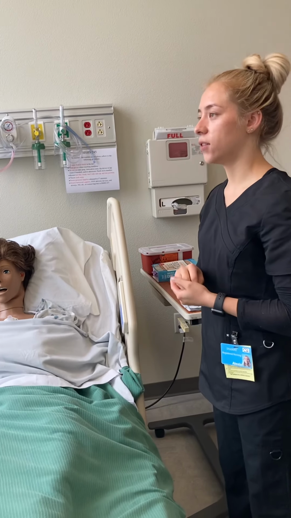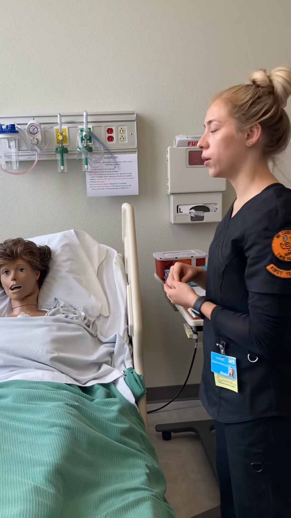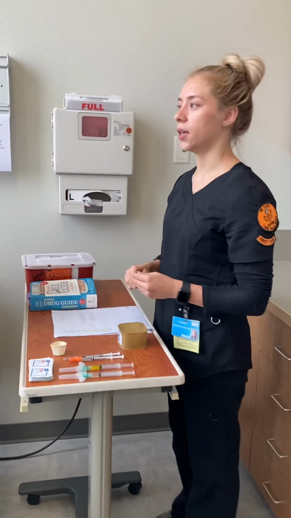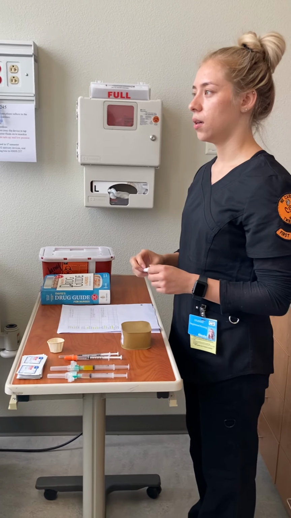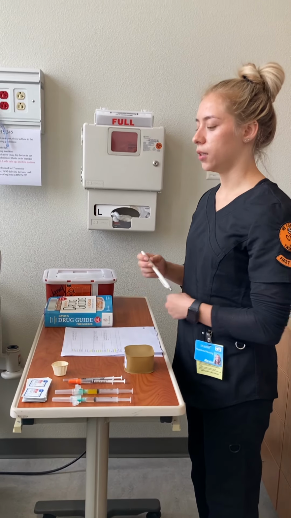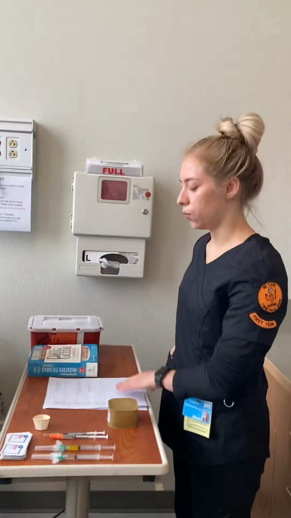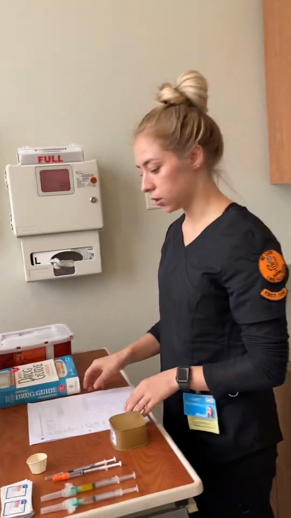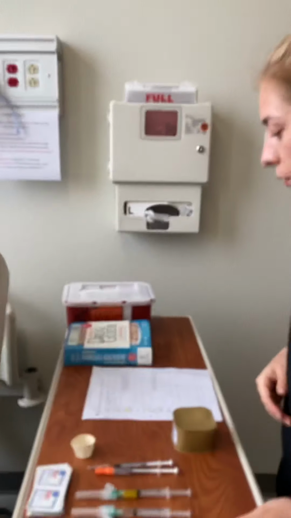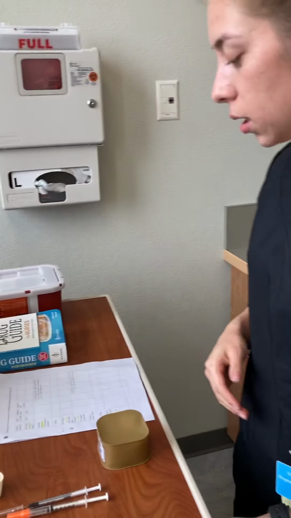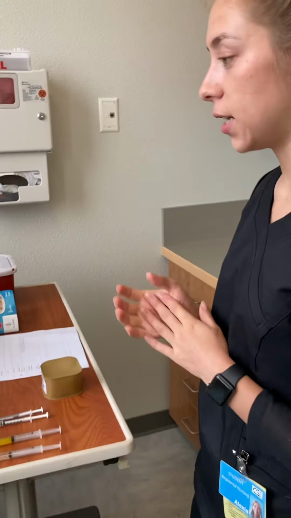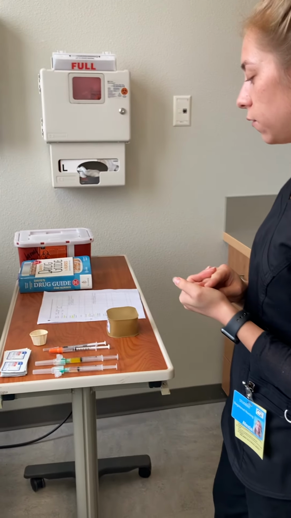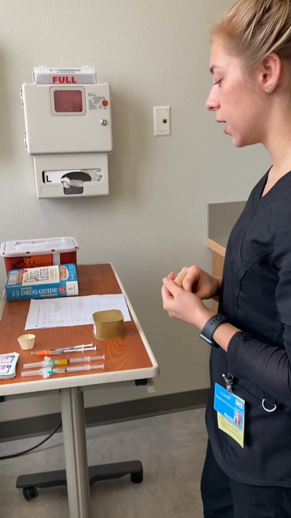Okay, I have taken all my vitals. I will document them, and I am ready to begin. So, for the first medication, we have diazepam. This is for your anxiety.